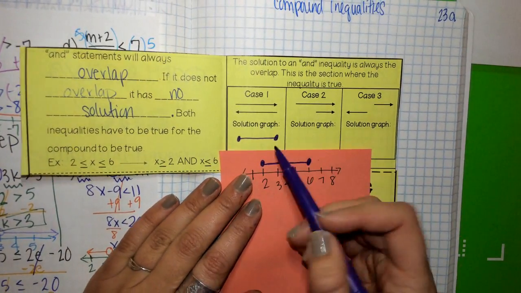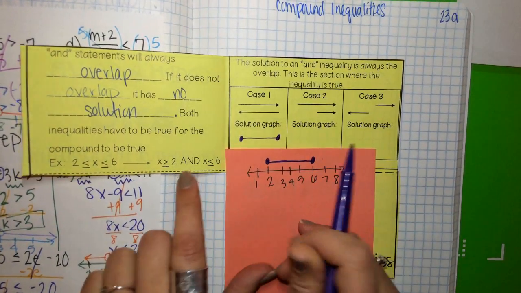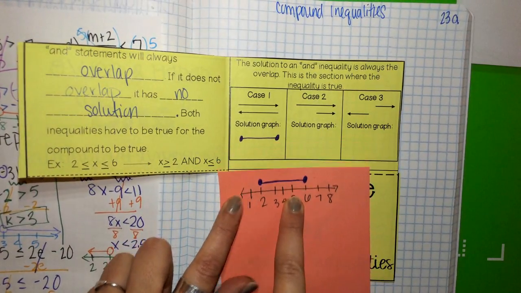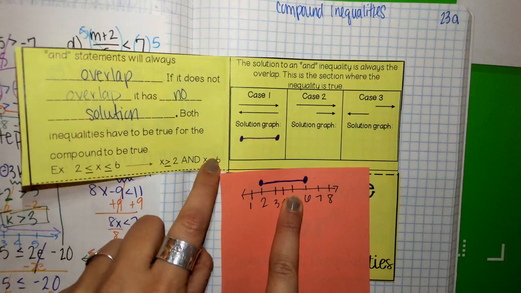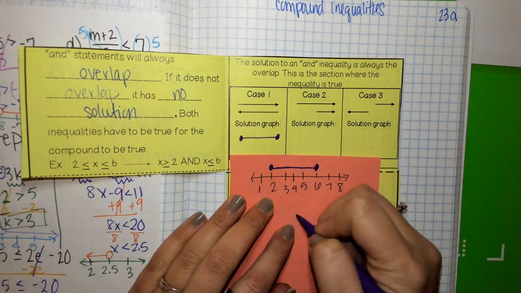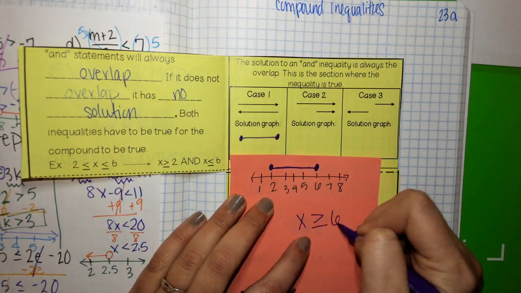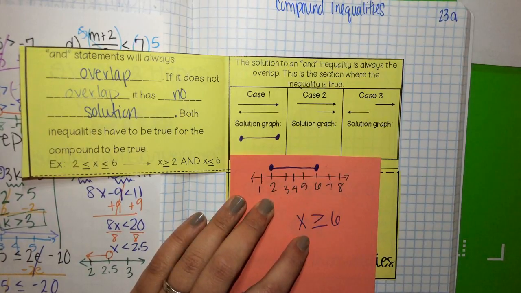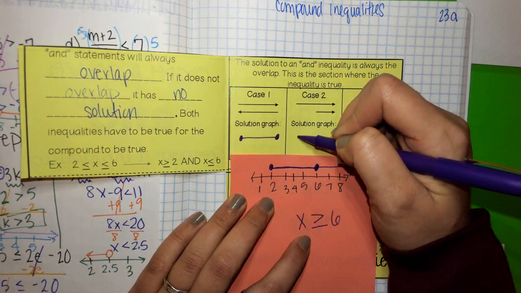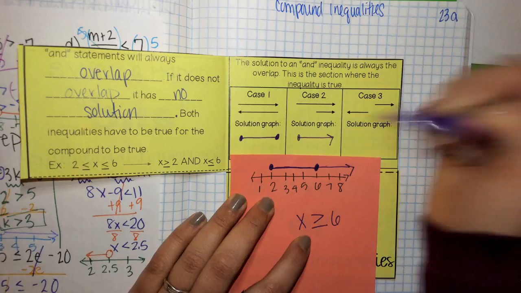The reason it connected is because it says that it's greater than 2 and it's less than 6, so we connected them. So if I said that it's greater than 2 and it's greater than 6, what would it look like? If this said x was greater than or equal to 6, what would also happen here? So which way would they go? They would both be going to the right, so it would look like this. So this solution looks like this.